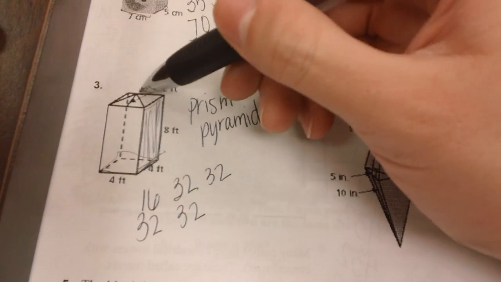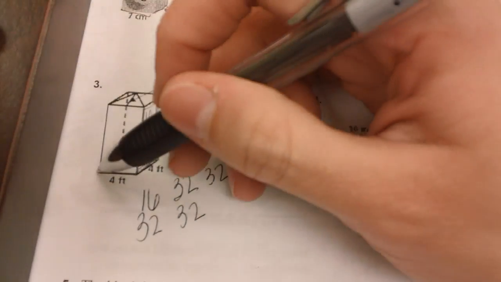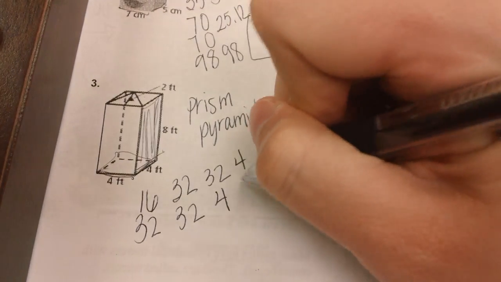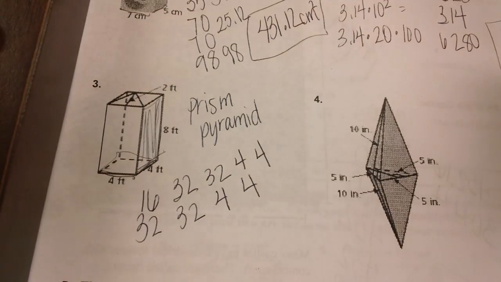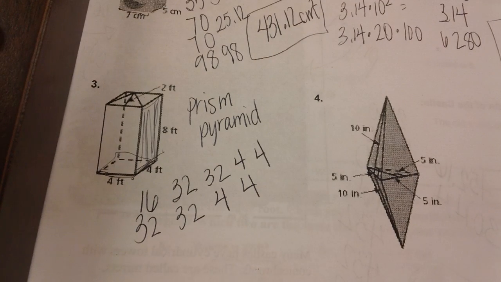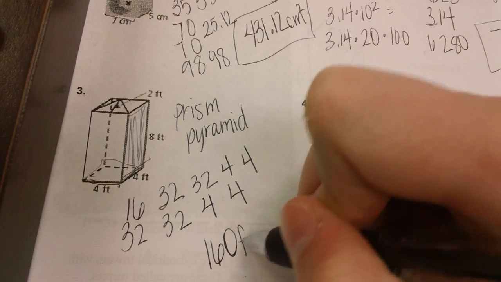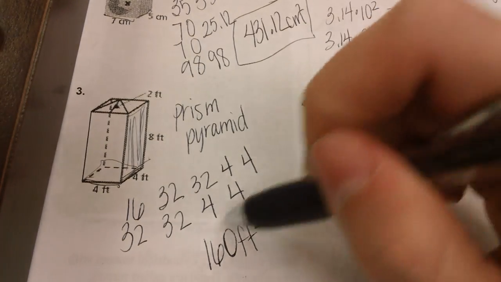And then all 4 of these triangles are going to be the same. They're 4 times 2 divided by 2, which is 4, 4, 4, and 4. So when I add those all up, I get 160 feet squared.